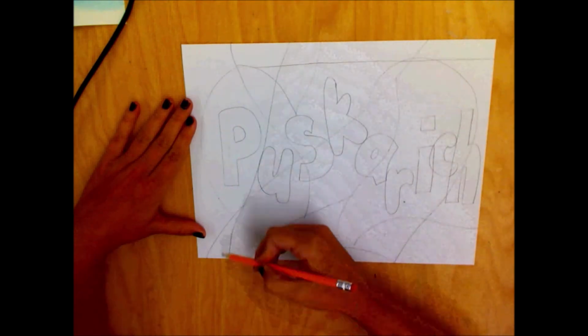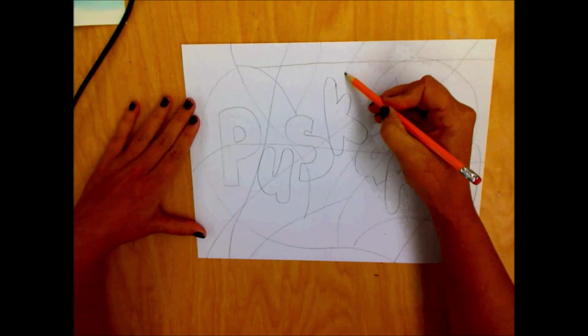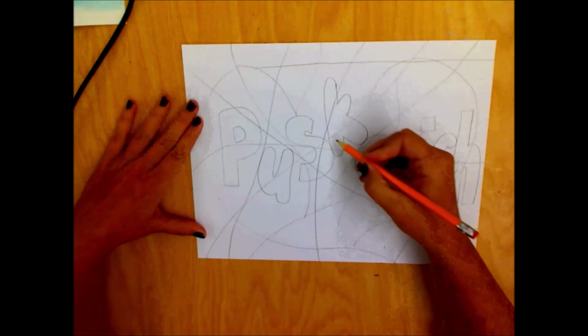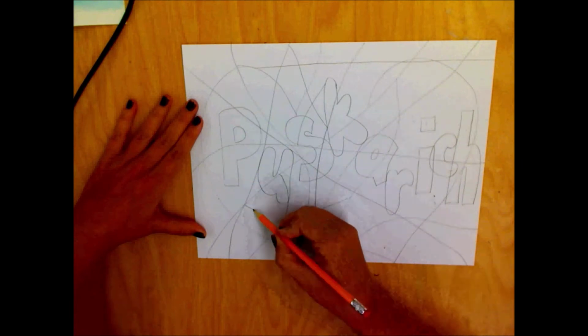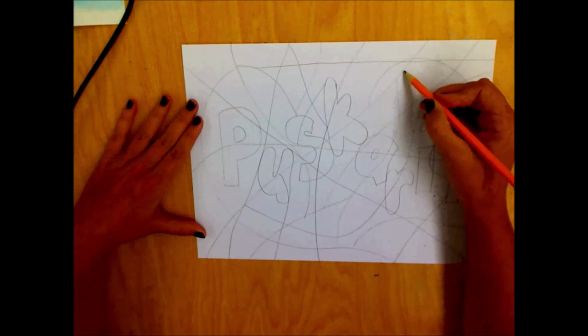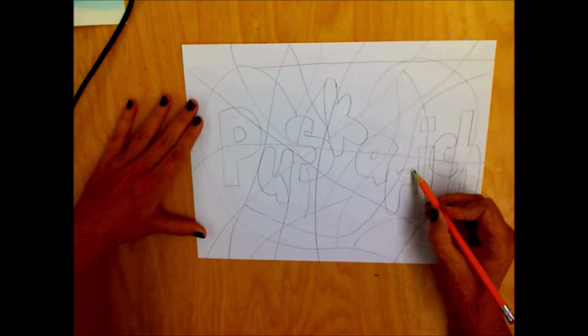And I'm going to go through all my letters. I'm just dividing the space into smaller sections so that when I apply my value scale pattern, there are smaller, more palatable places to work with.